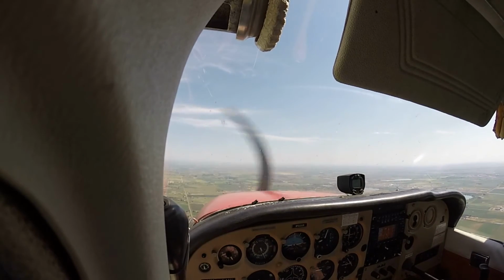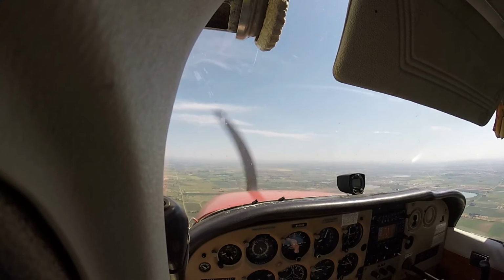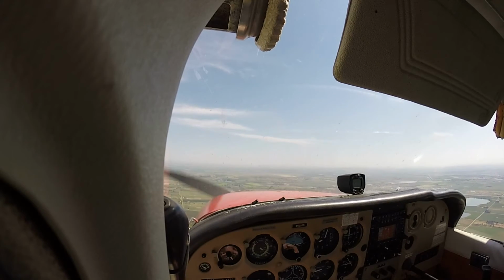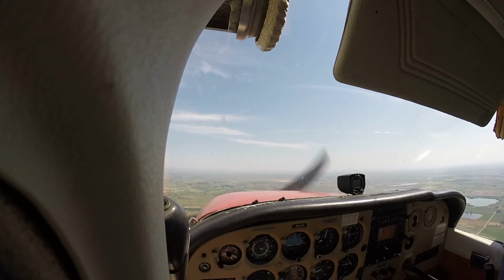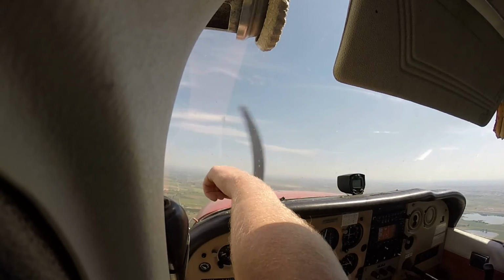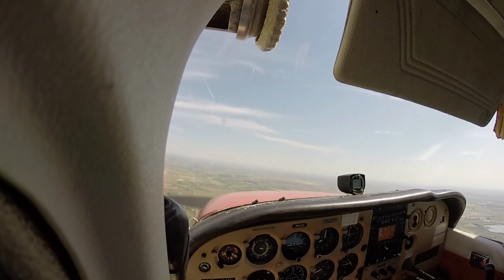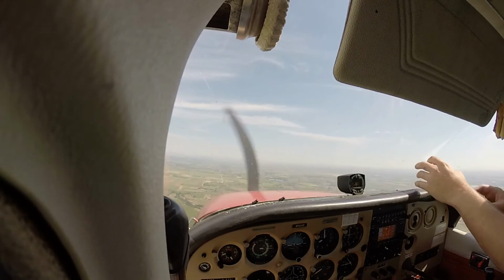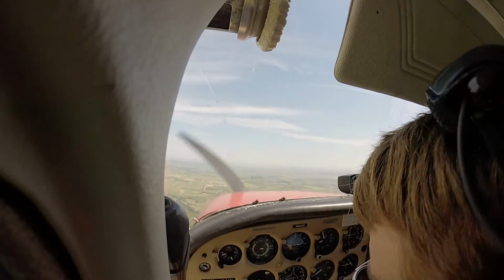Alright, carb heat on, power off. Simulated engine failure. Okay. Remember, it doesn't have to be right underneath us. Pitch to 65. Think we can make those green and brown ones out there? Absolutely. You probably could even make a downwind and turn to the south and land to the south if you wanted. But those are good fields. In general, if you're in the practice area, these are probably the fields you should think about if you're north of Union.